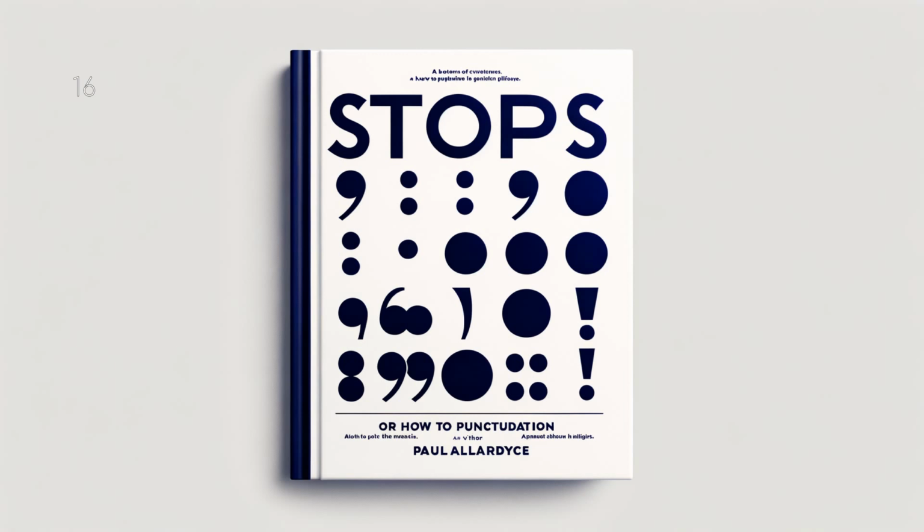Section 16. How to correct a printer's proof. Explanation. 1. Where a word is to be changed from small letters to capitals, draw 3 lines under it and write caps in the margin. 2. Where there is a wrong letter, draw the pen through it and make the right letter opposite in the margin. 3.